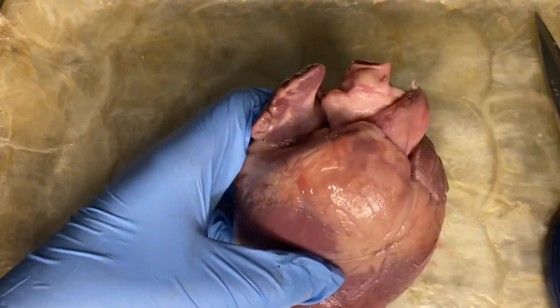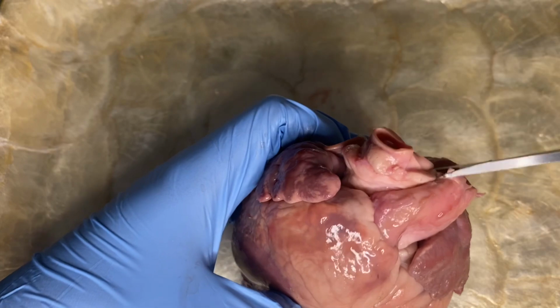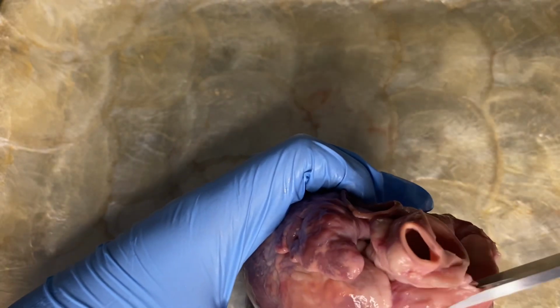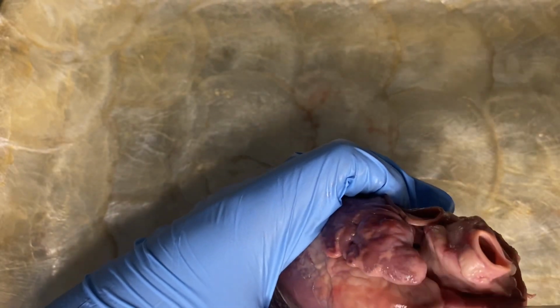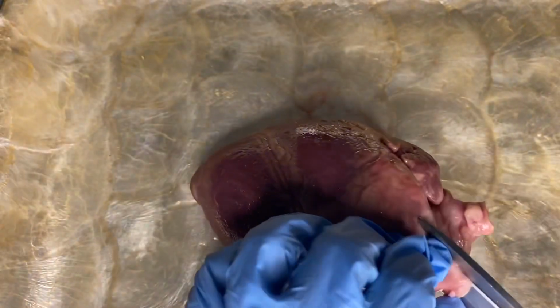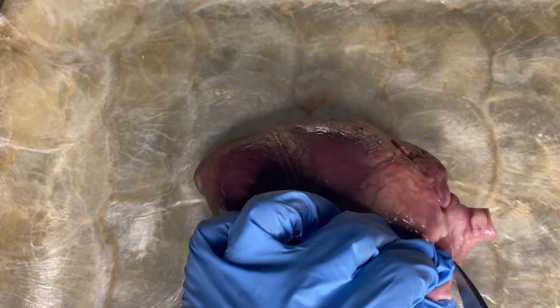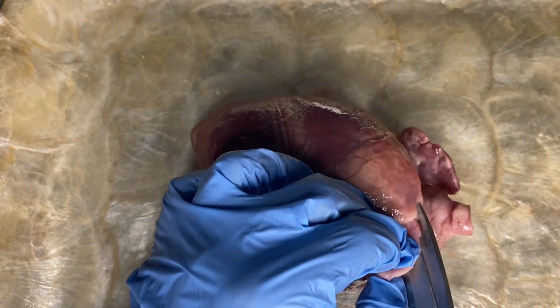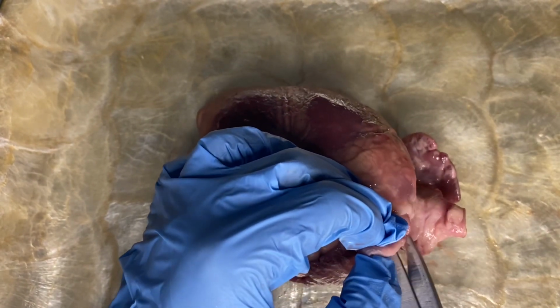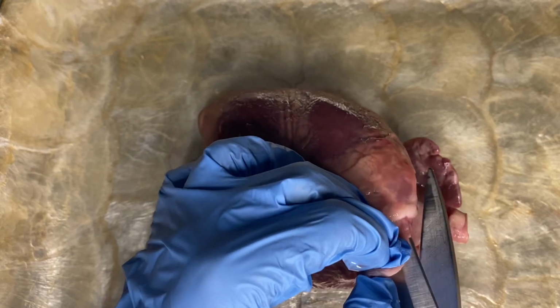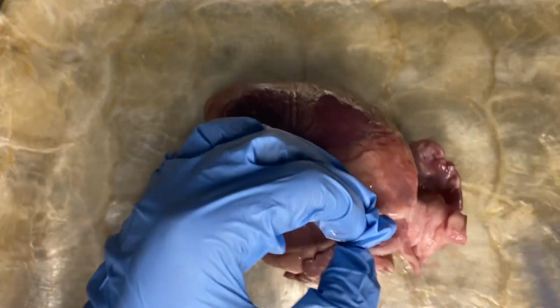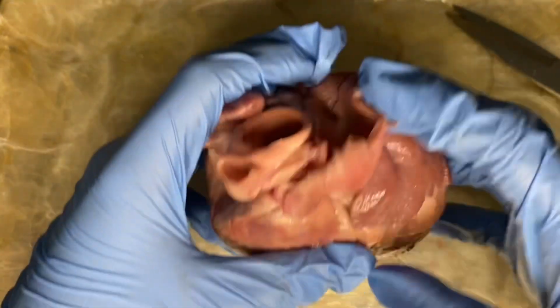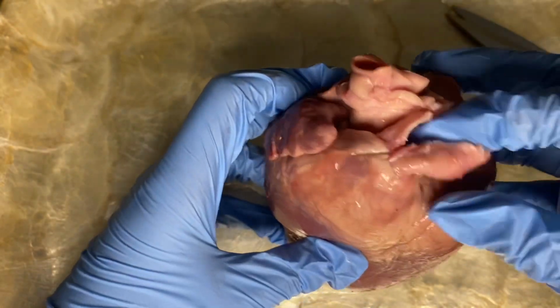Next procedure is that we are going to examine the internal anatomy of the pig heart. Let us use scissors to cut through the side of the pulmonary artery. I apologize if my scissors are very blunt, but it's almost there. There you go. So this is the cut.